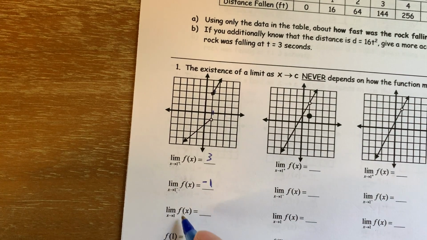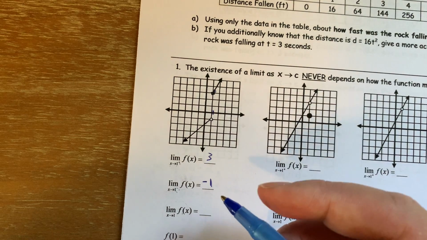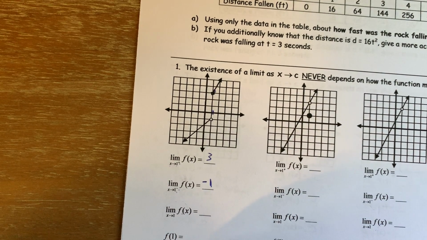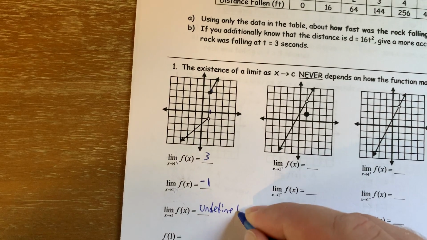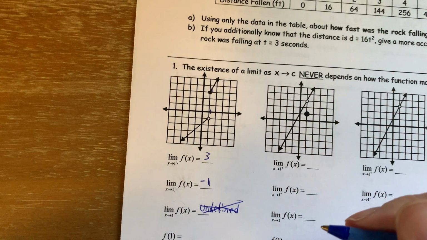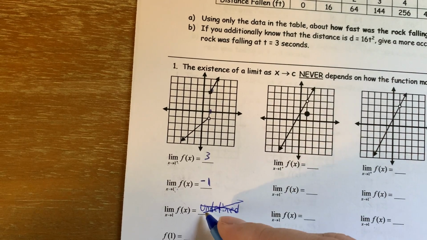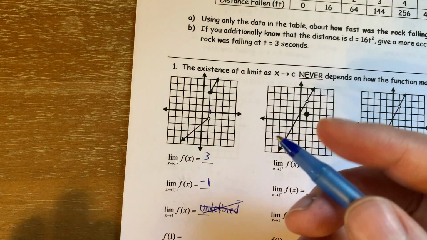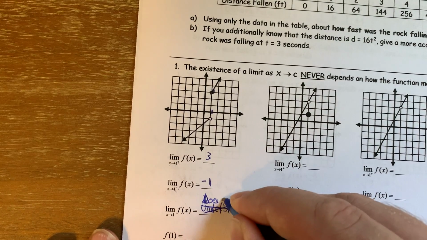And finally, the overall limit, because it doesn't say from the left or the right, it means from both sides. So what is the overall limit here? Well, it's undefined. I'm sorry. We should not say undefined here. I apologize. This is my fault. Bad terminology. When a limit is different from one side to the other, the limit is said to not exist.